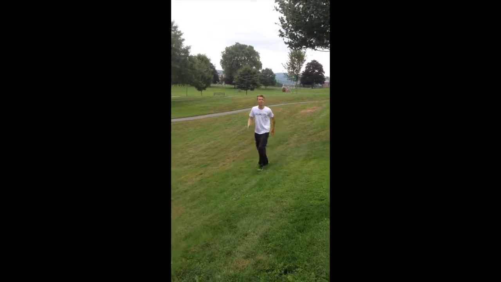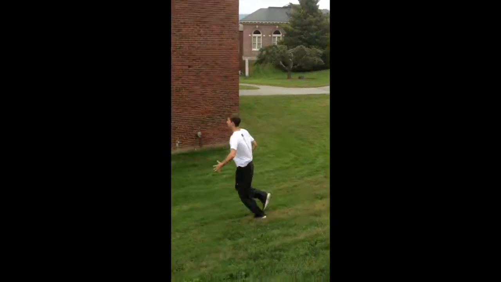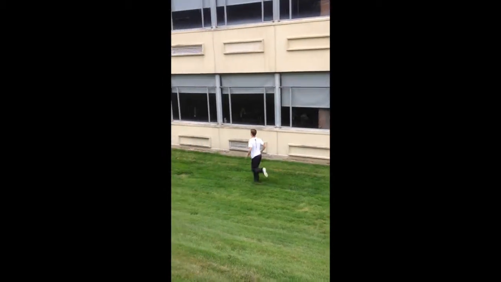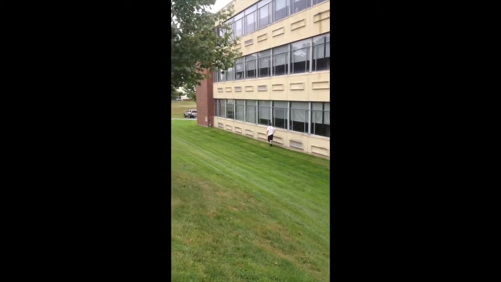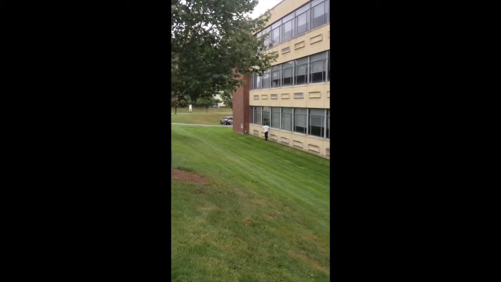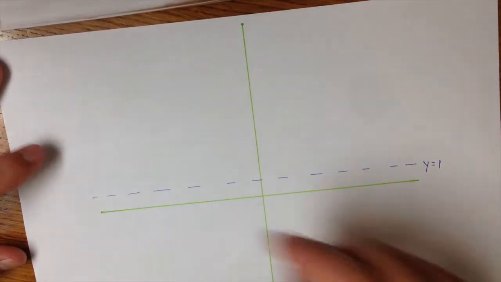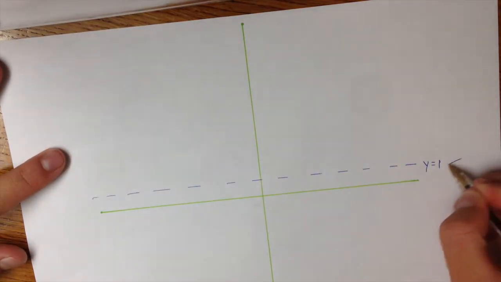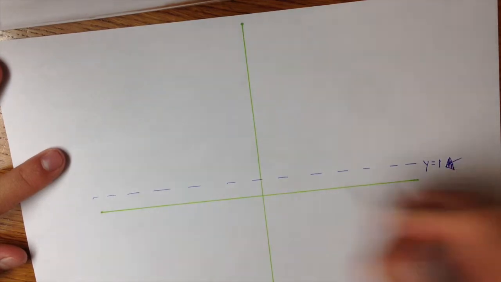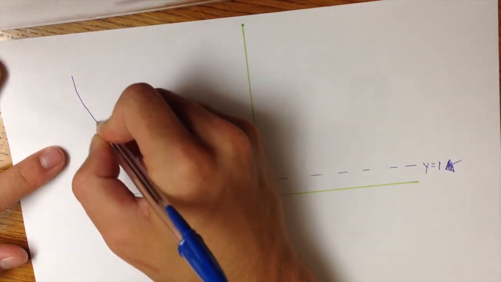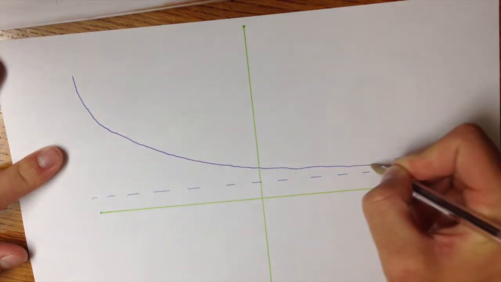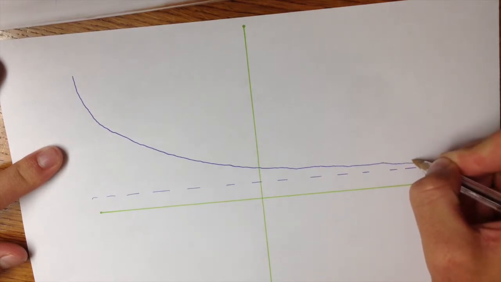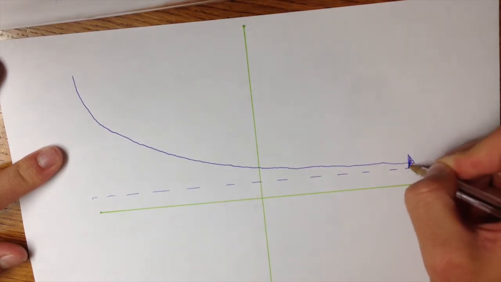I'm going on an infinity run. The wall that Ben was running aside was an asymptote at y equals 1. Ben is the line being drawn, and there's an electric field preventing Ben from getting to the wall. So he will always be getting closer to the wall, but never touching the wall, thus approaching infinity.